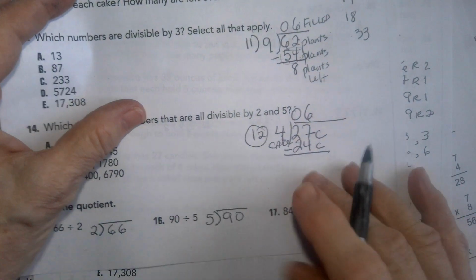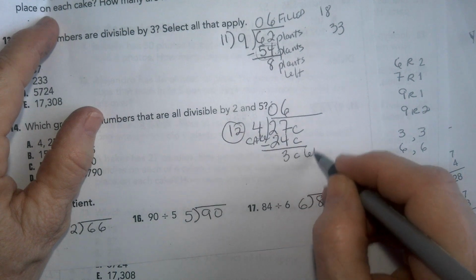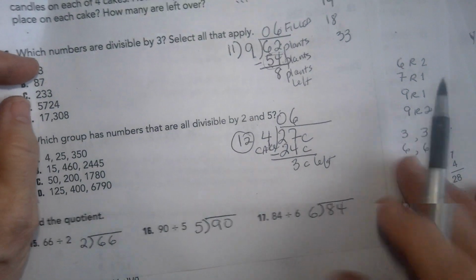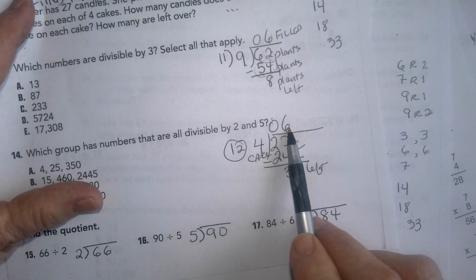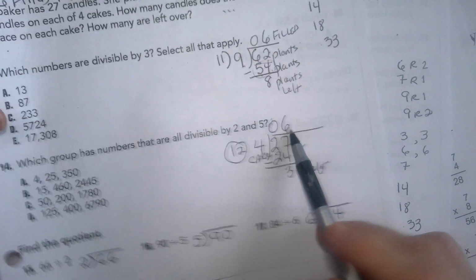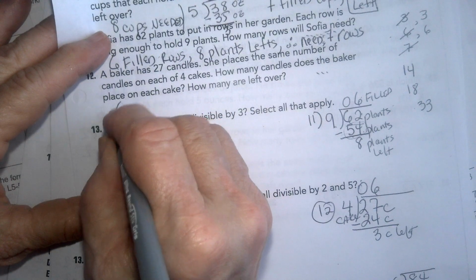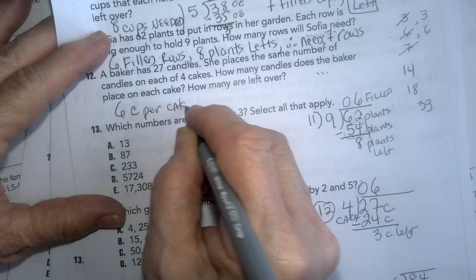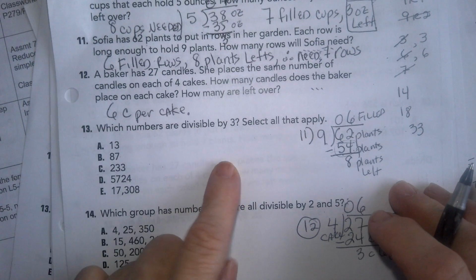Okay. How many candles are left? 3. So 3 candles are left. Oh, this is tricky. They are a little tricky. So first of all, how many candles are going to go on each of the 4 cakes? 6. So 6 full candles. How many candles does the baker place on each cake? So it's 6 candles per cake. So we've answered the first question. So 6 candles per cake.